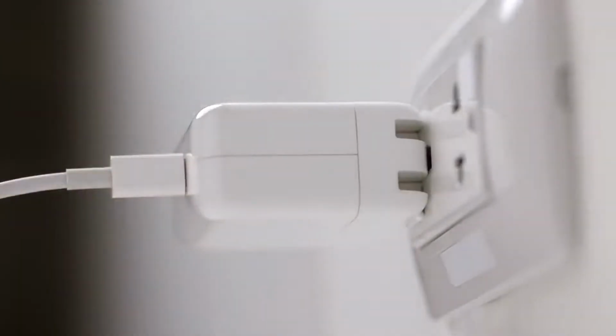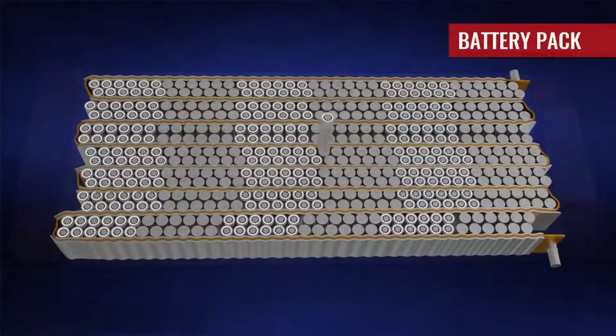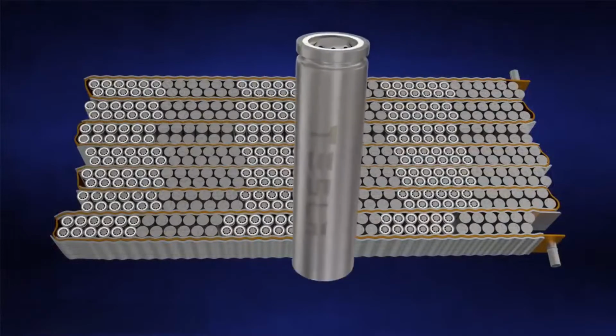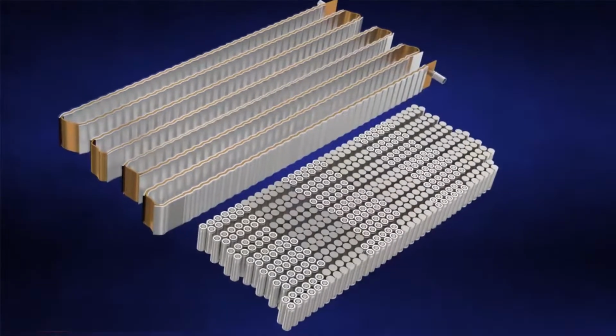The electricity comes from a large battery pack, which is composed of a bunch of small lithium-ion cells. These lithium-ion cells are fairly similar to the ones you might use every day in your electronics at home. These cells are connected in series and parallel to provide power to run the car.